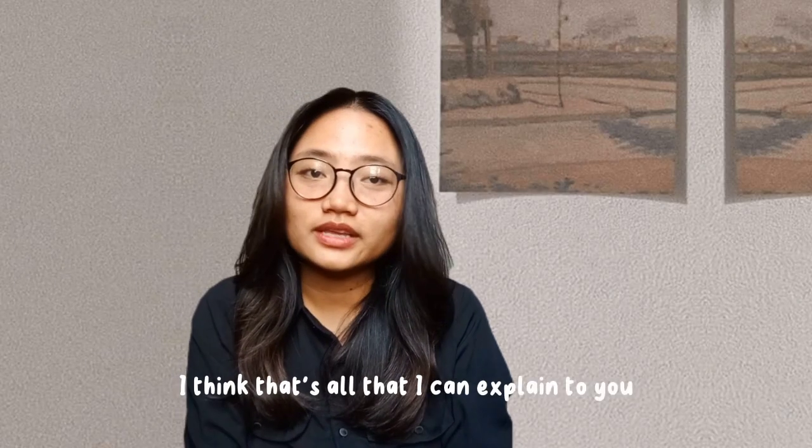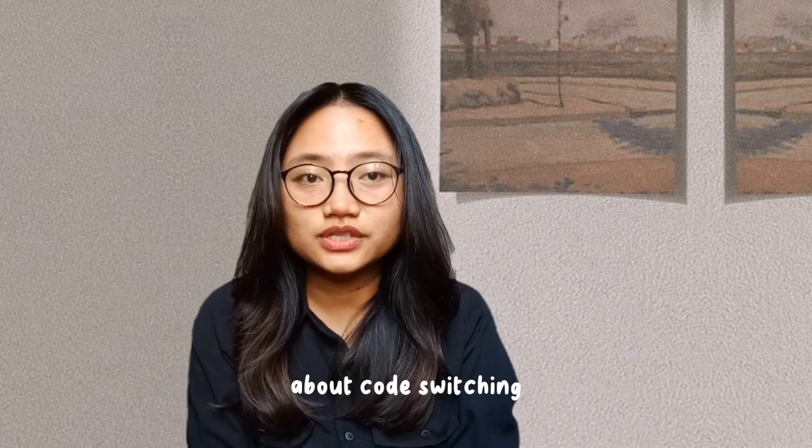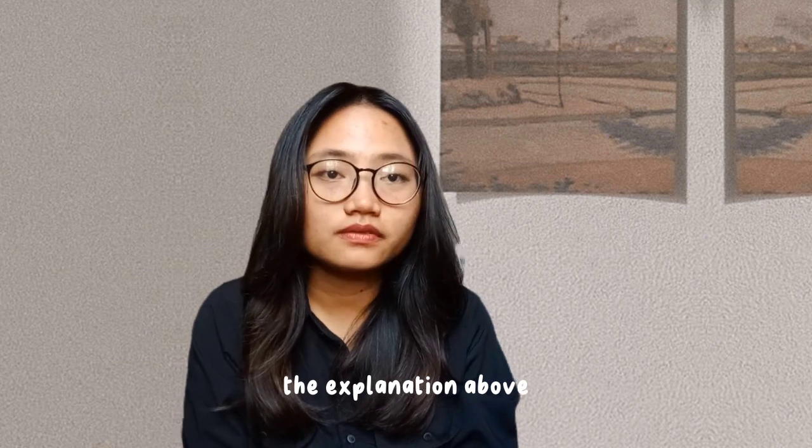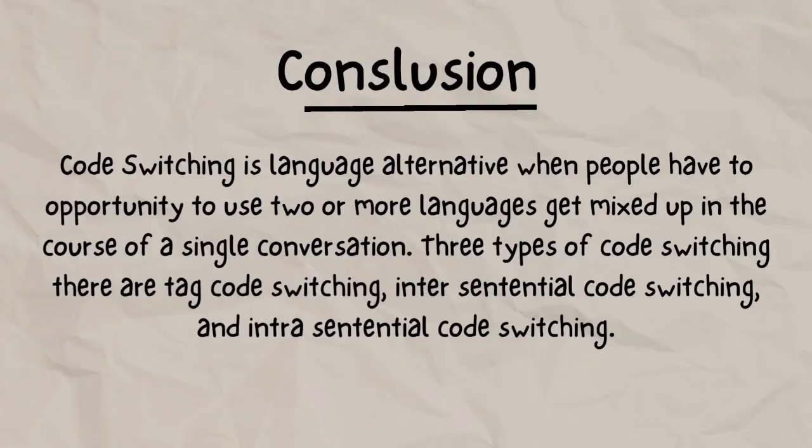I think that's all that I can explain to you about code switching. Maybe some of you are still confused about the explanation above, so let me give a conclusion. Code switching is a language alternation when people have the opportunity to use two or more languages mixed up in the course of a single conversation. There are three types of code switching: tag code switching, intersentential code switching, and intrasentential code switching.